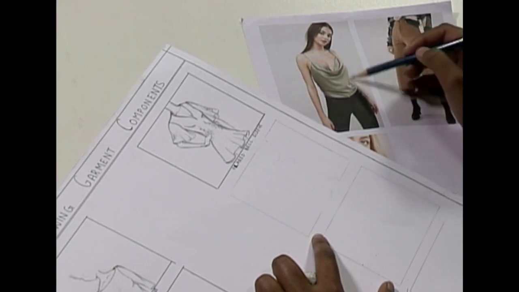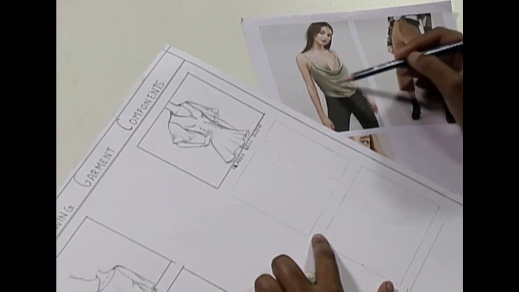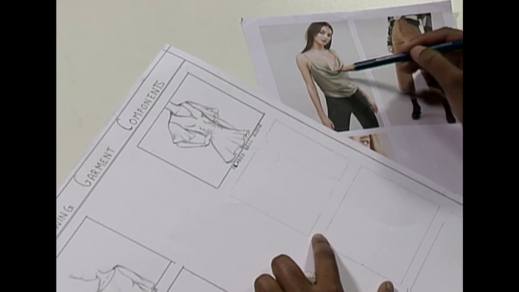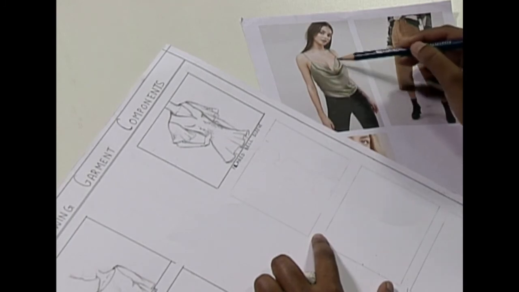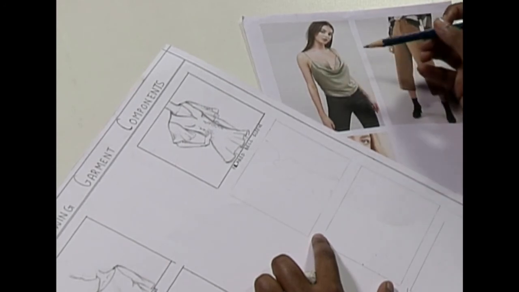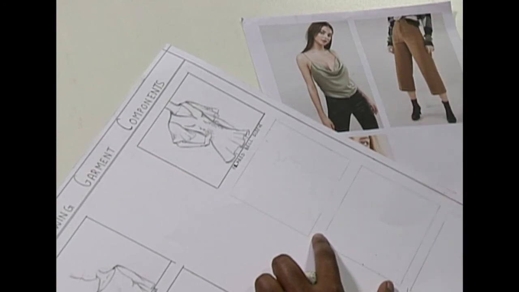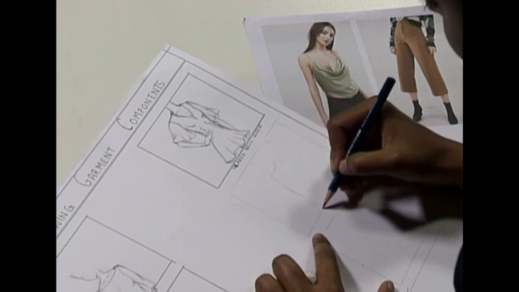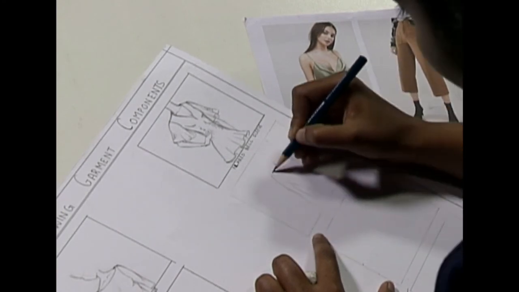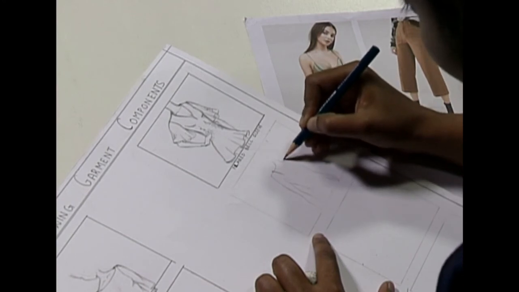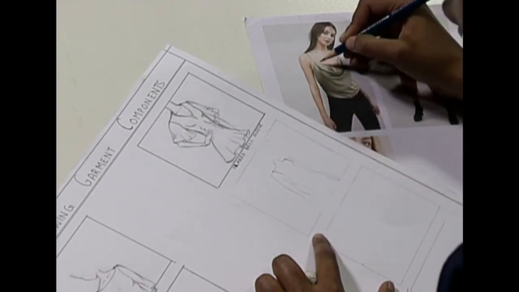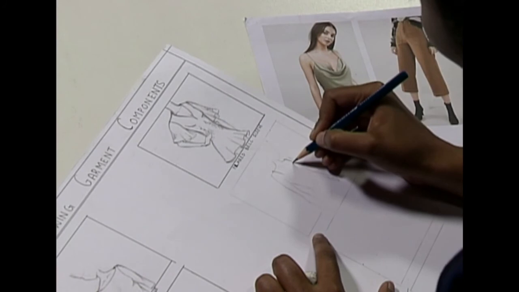Now remember, while learning how to draw cowls and drapes, you have to remember to shade or capture the shadows of the cowls. The drapes form the cowl of the garment. So we capture that and then we capture the essence of the cowl. So now we will go ahead and draw the basic figure like always. Then we will start off by drawing the upper portion, and then we will draw this area of the cowl.